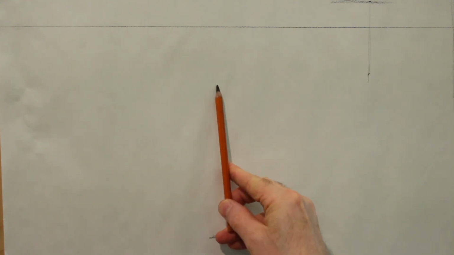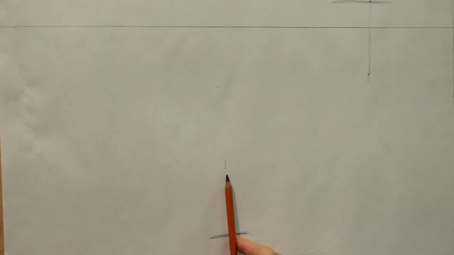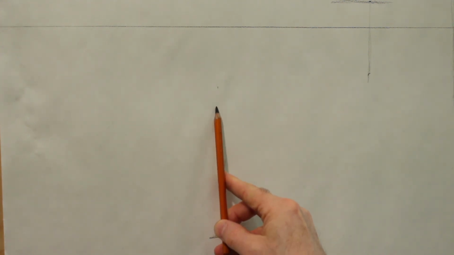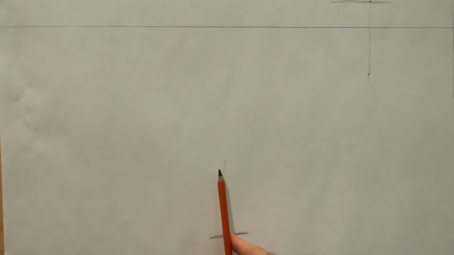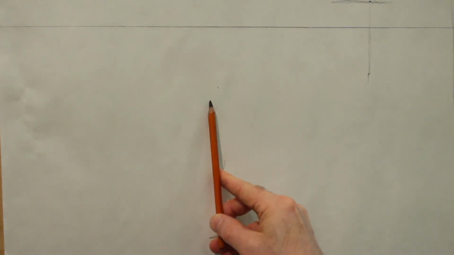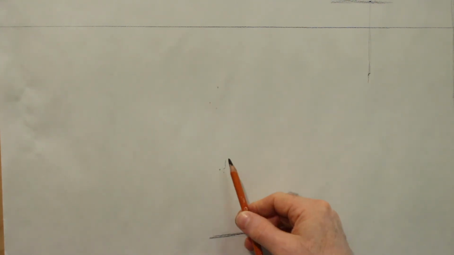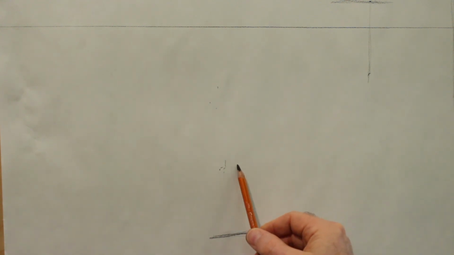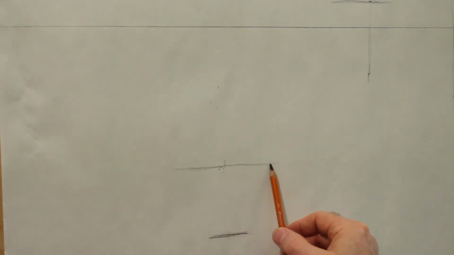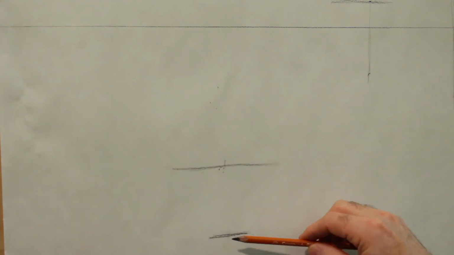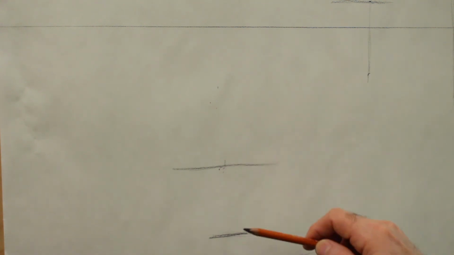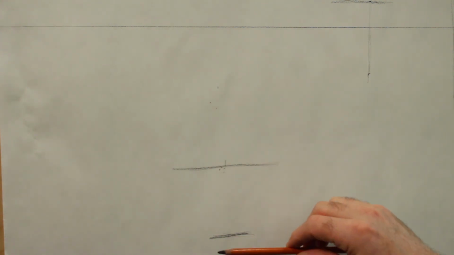1, 2, too much. 1, 2, 3, too little. 1. Okay, so that pretty much gets us there. So that means that the bottom of the vase is here, the top is here.